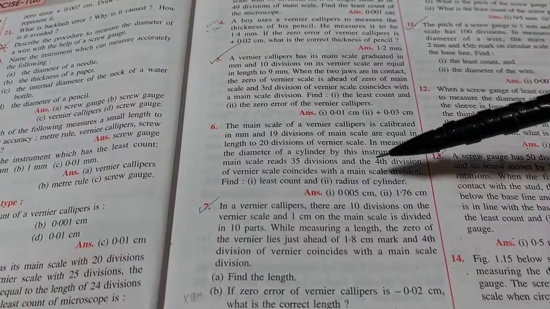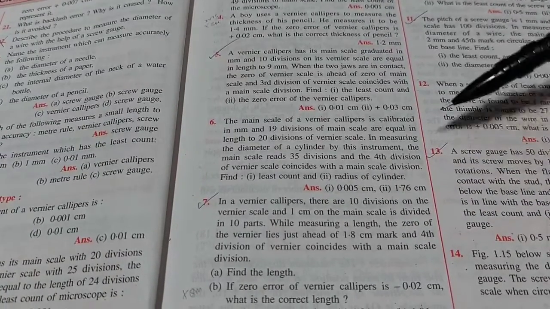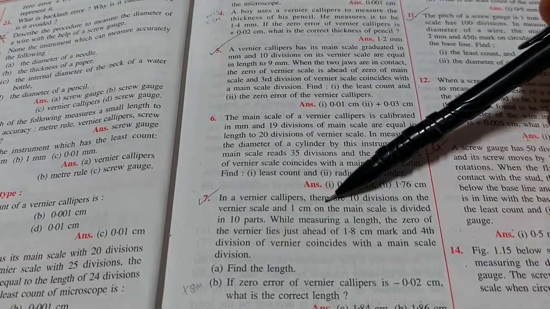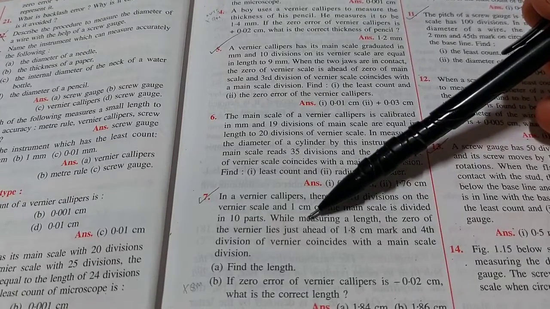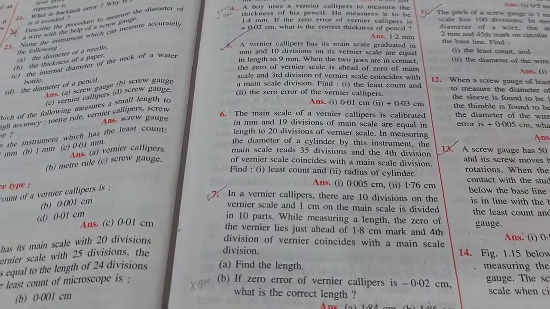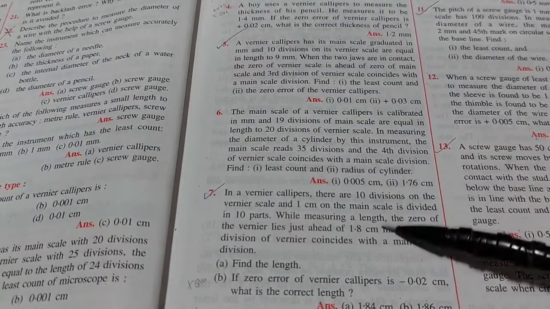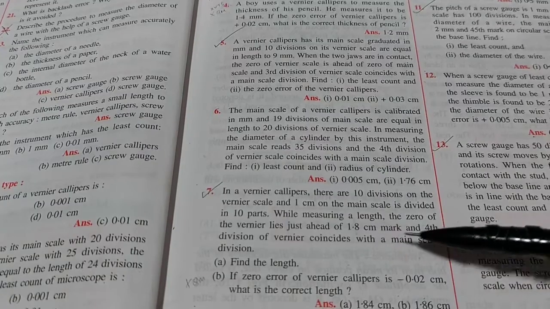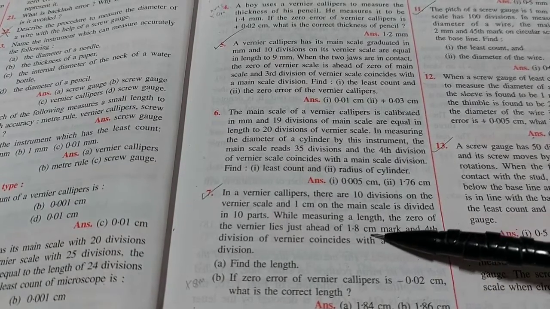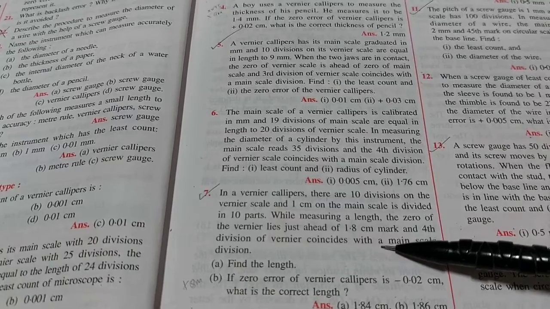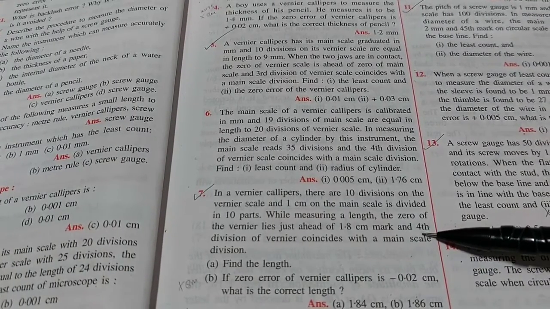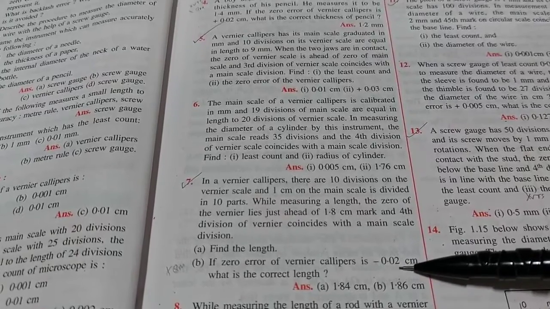Now the seventh sum. Again, 10 divisions on the Vernier scale and 1 centimeter into 10 parts. So we will find the least count in the seventh sum, which is exactly like the fifth sum. But further, we have to take a measurement for which they have given the main scale reading, and for the Vernier scale reading, they have even given the coinciding division as well as a negative zero error.